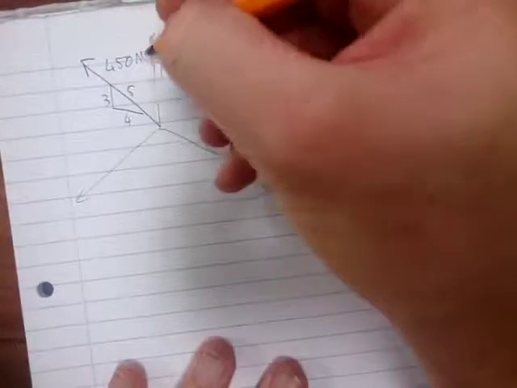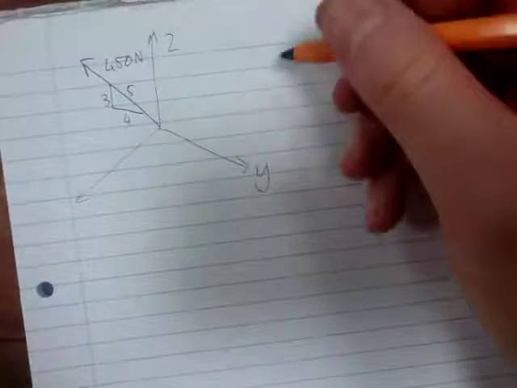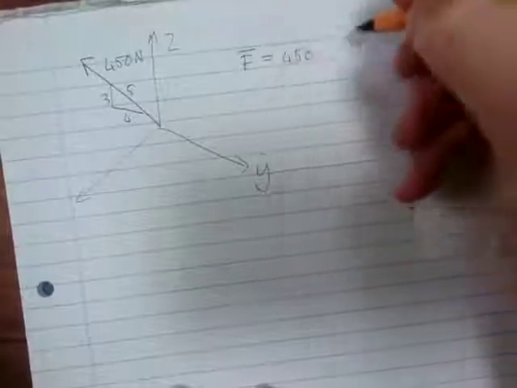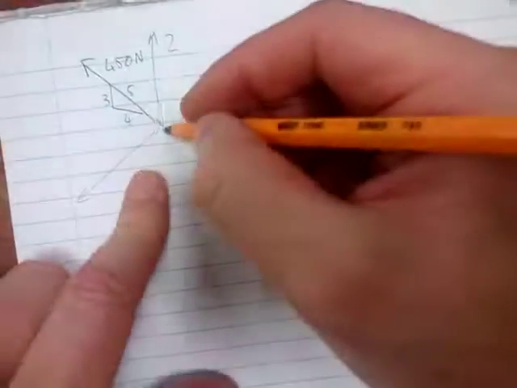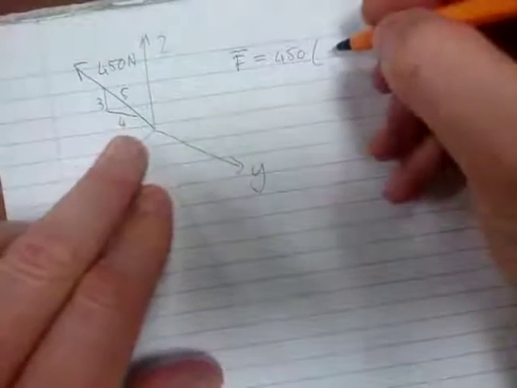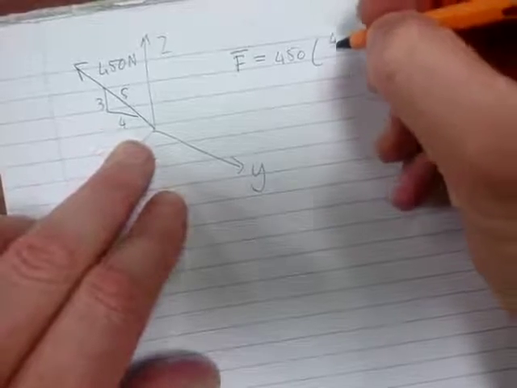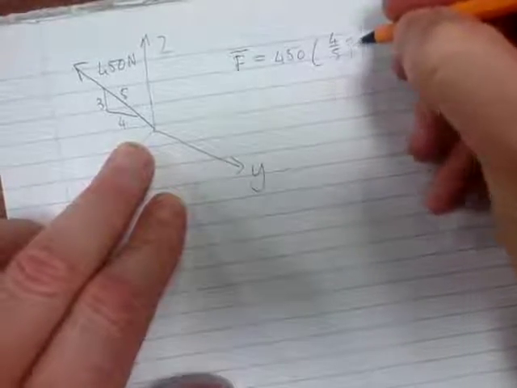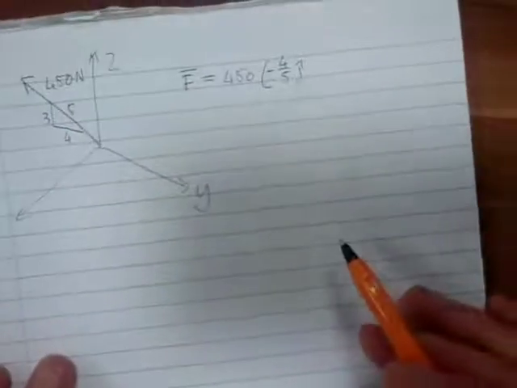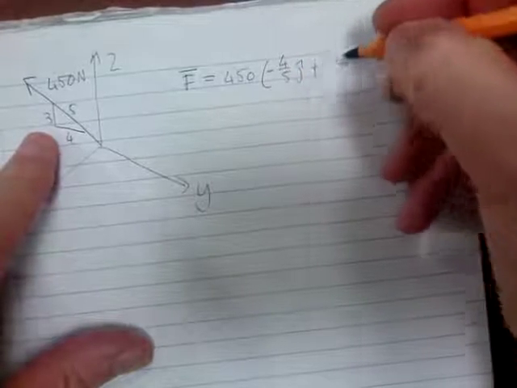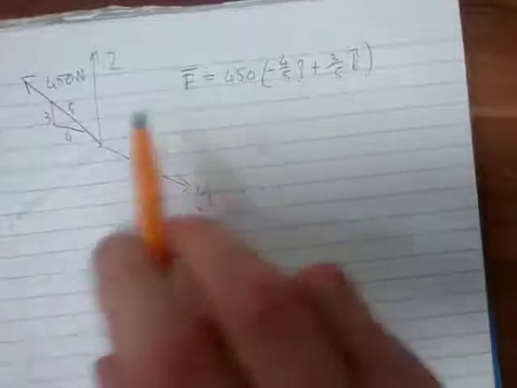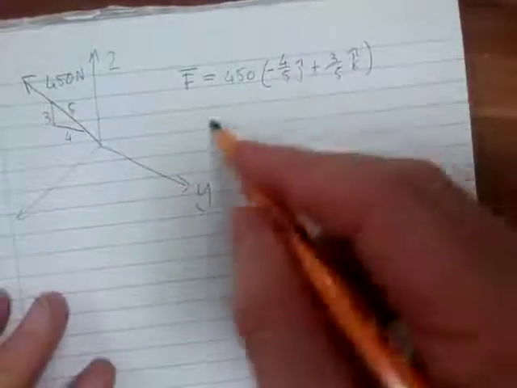So that's in Newtons. If we want F, it's going to be the magnitude of 450, but then what do we have in the X? We have 0. In the Y, we have 4 over 5, and that has to be negative because it's going in the negative direction. Then we also have plus 3 over 5 k. So we're converting this force into Cartesian vector form, and that's what we get.